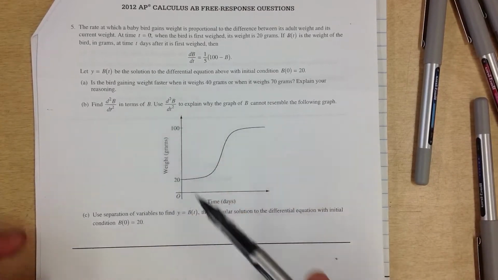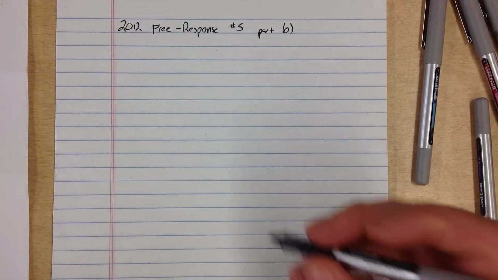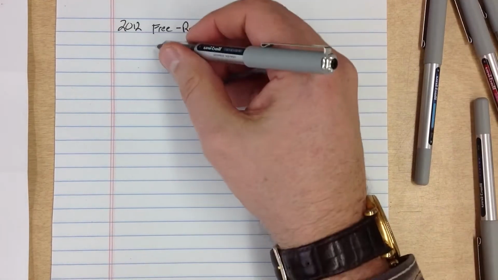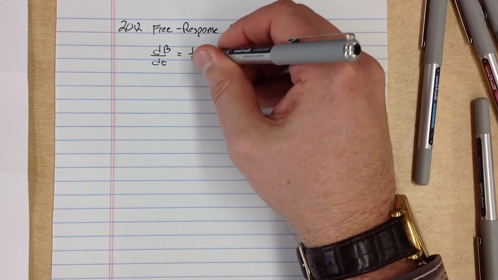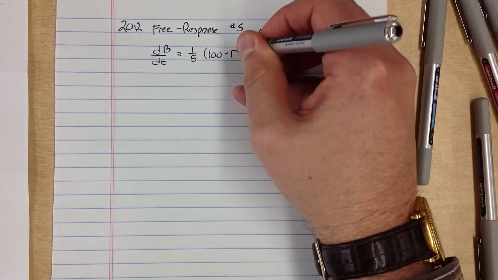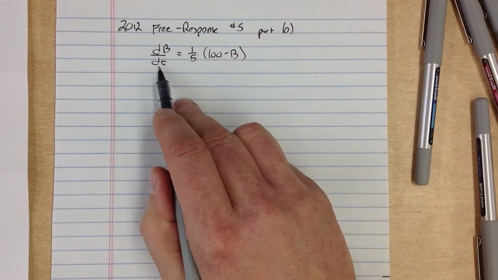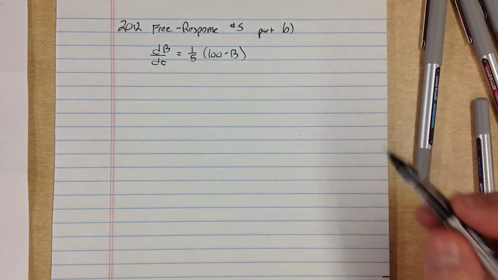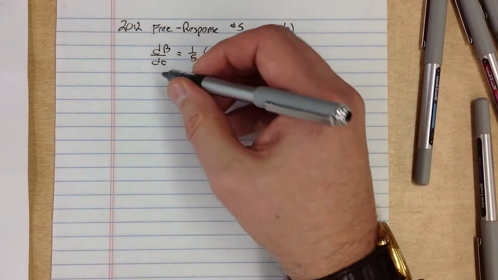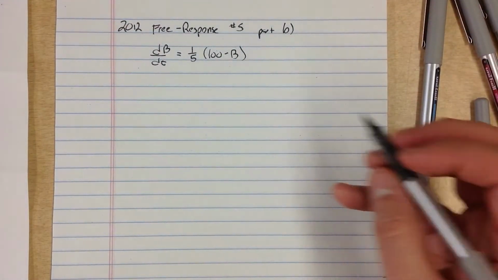It says find the second derivative. So what we know is that the first derivative is what is given, dB dt, and it's given in terms of b, meaning that I don't know what dB dt is unless I know what b is. So I would be able to plug in b, then I'd get dB dt as we did in part A. Now I'm asked to find d squared b dt squared.